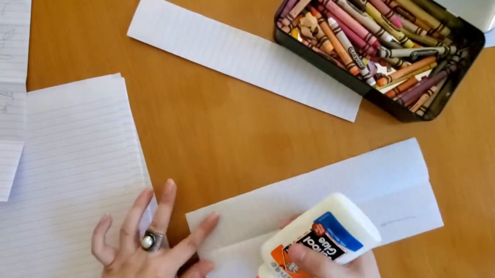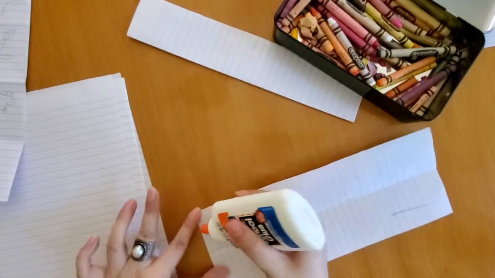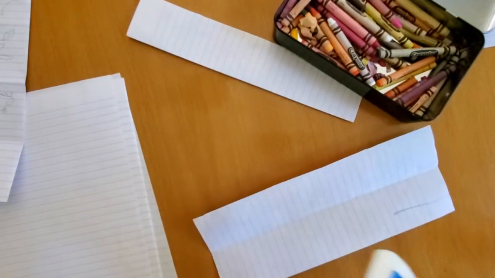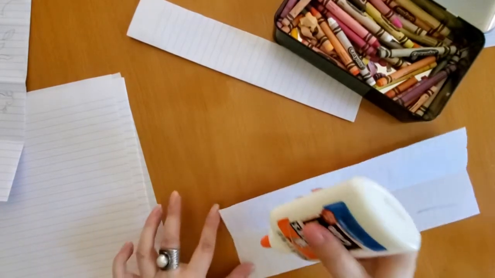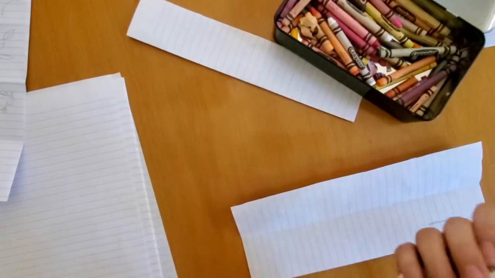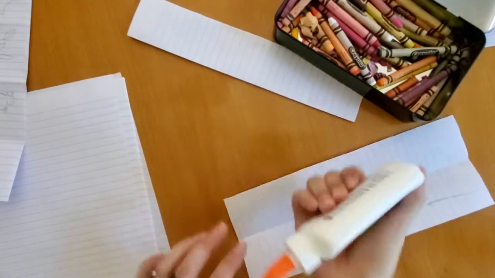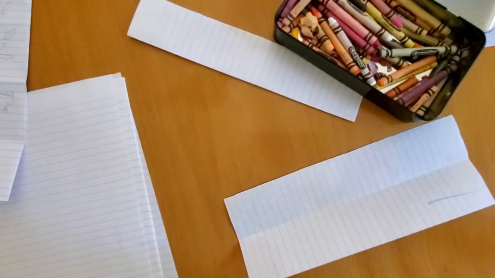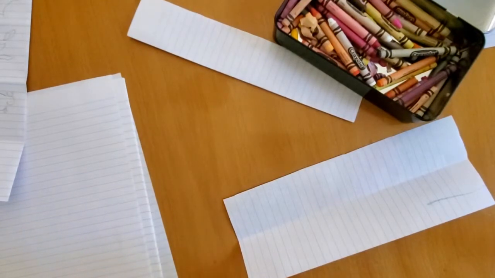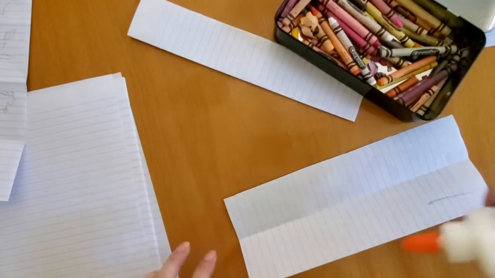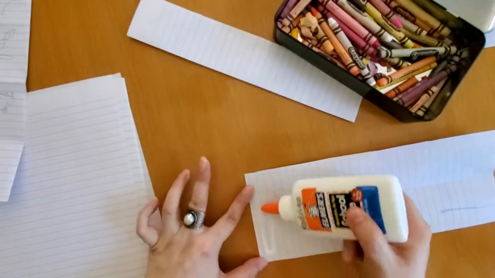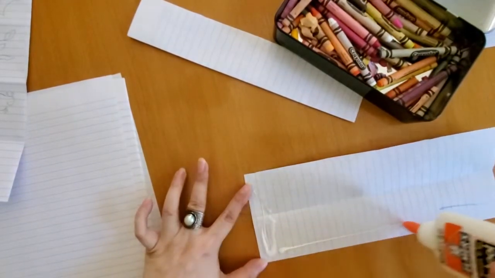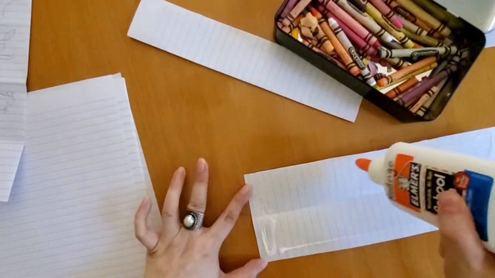Now I'm going to close my, oh, my son, he left the bottle open and it's not working. Let me see. Okay, let me. That's why I ask you to keep the glue bottle closed, because that way you're not going to have to deal with this.